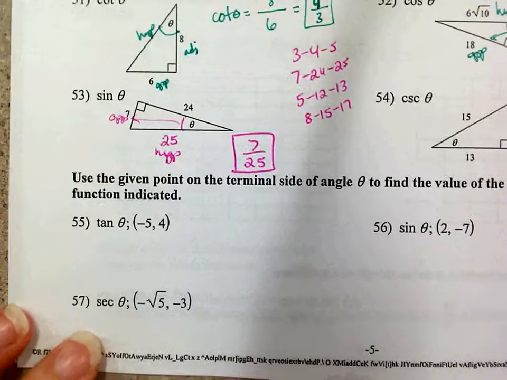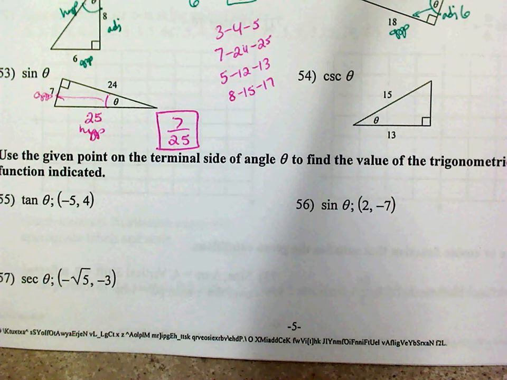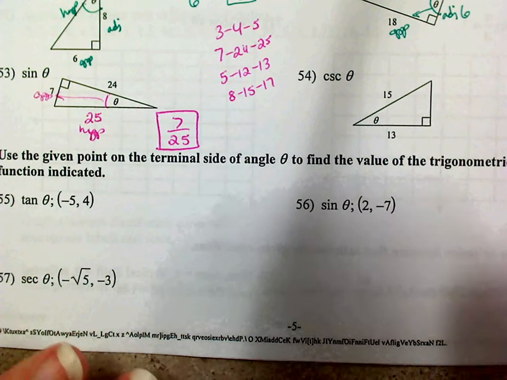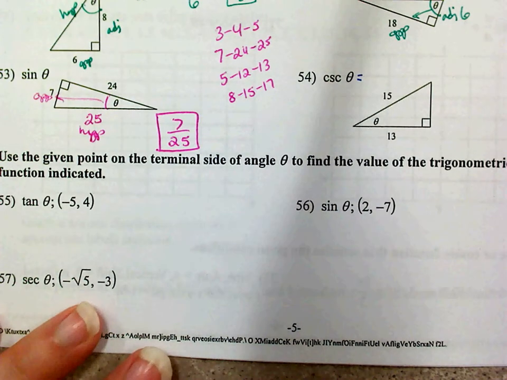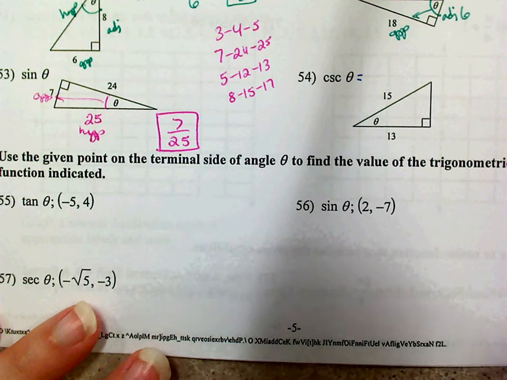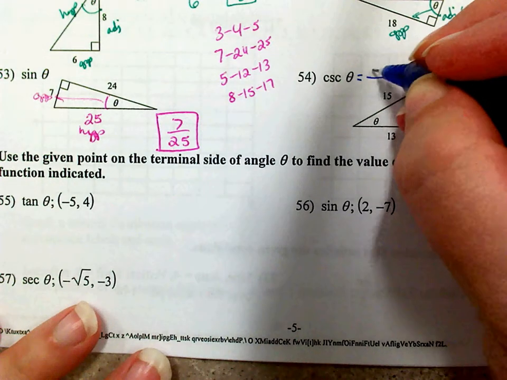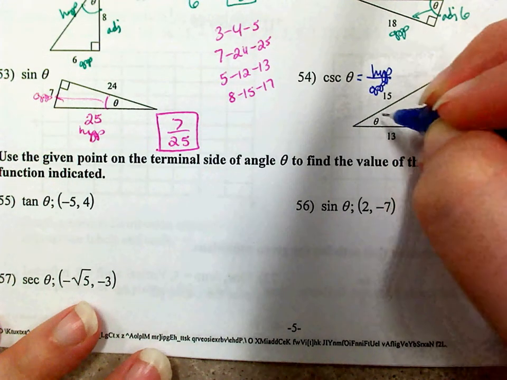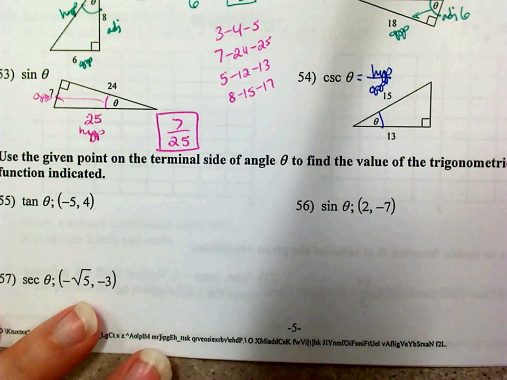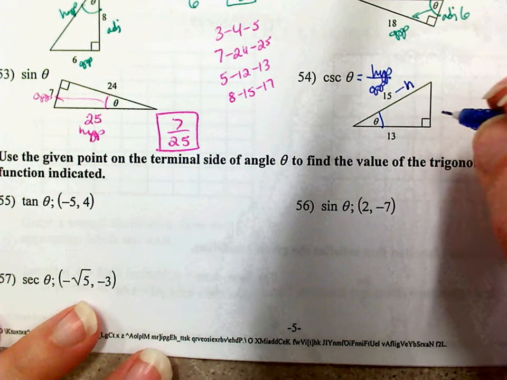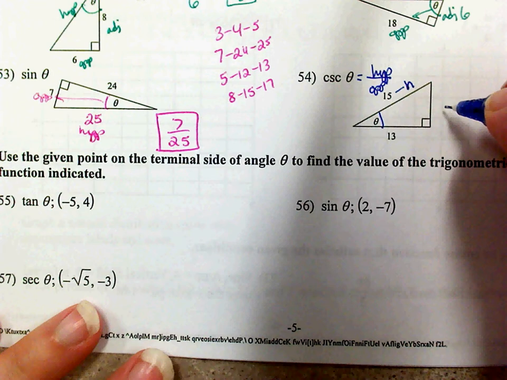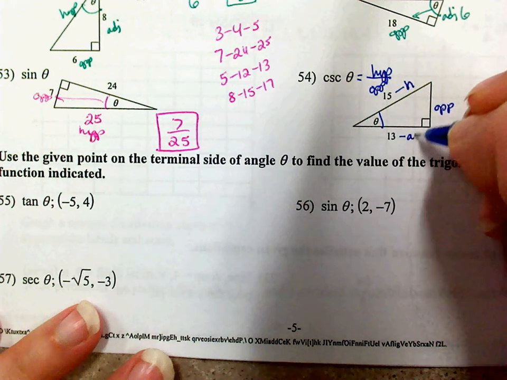Cosecant. I need, well, what is cosecant the reciprocal of? Starts with a C. Sine. Remember, sine, cosecant, SCCS, right? Cosine, secant, sine, cosecant. So if this is reciprocal of sine, sine is opposite over hypotenuse, and this is hypotenuse over opposite, right? Do I have the hypotenuse? I do. Do I have the opposite? No. I have adjacent. Can I find opposite? How?